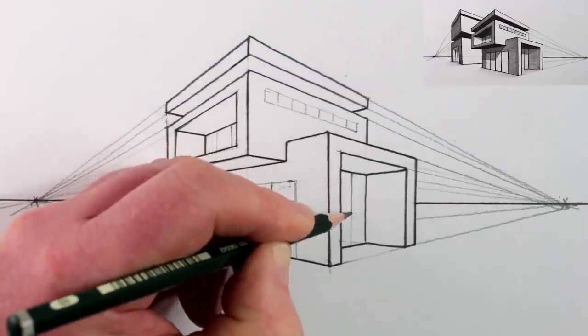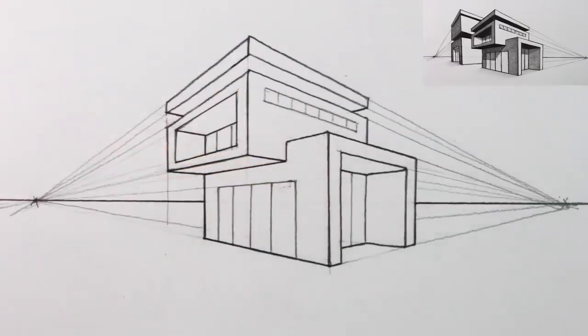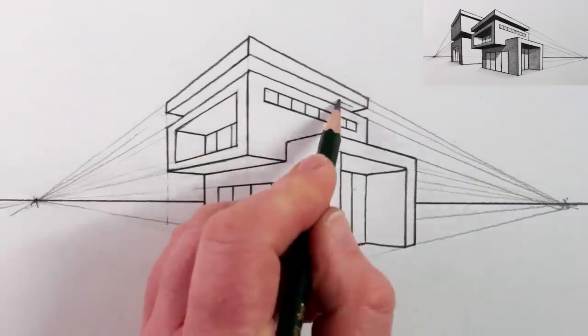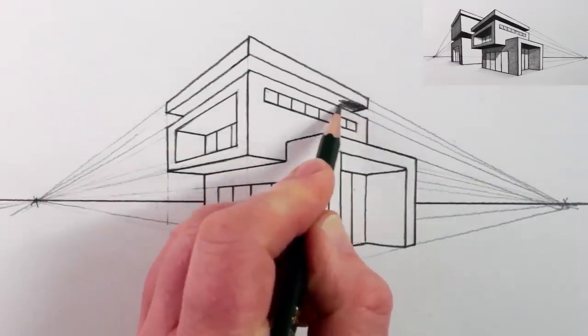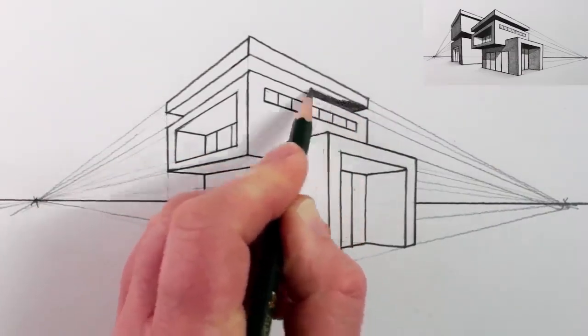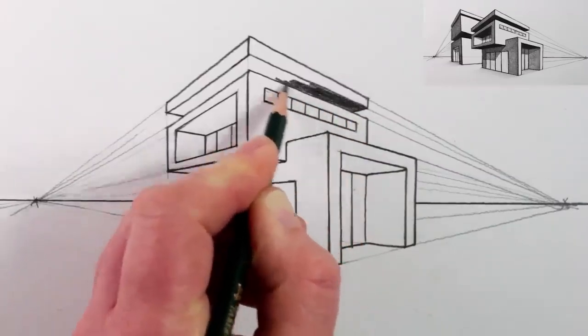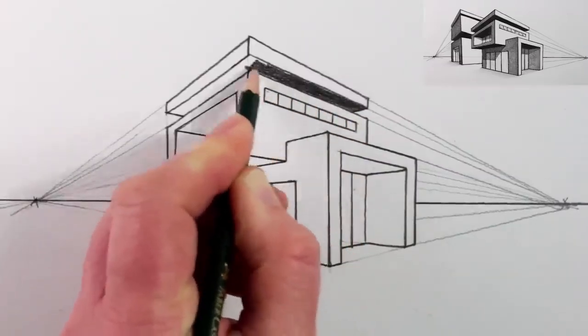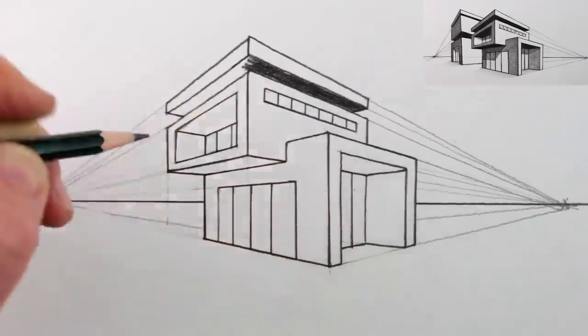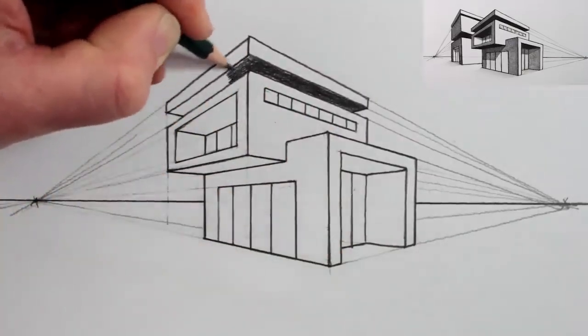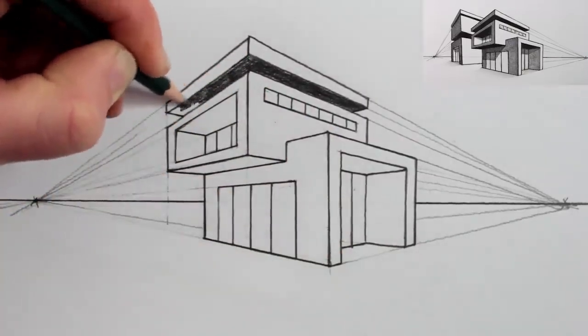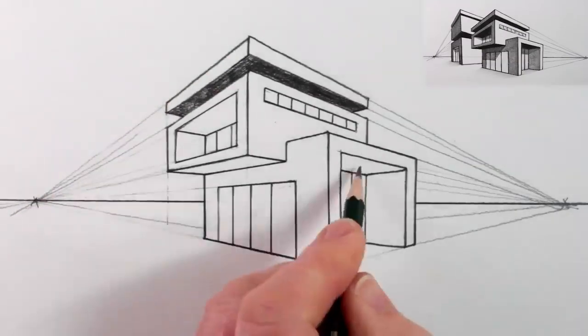Next, I'll add some tone to this drawing. All of the overhanging shapes will be dark. All shapes on the left side of the building will be a mid-tone, and the shapes on the right hand side of each part of the building will be just the white of the paper. So we'll have 3 tones: the white of the paper, a mid-tone and a dark tone.